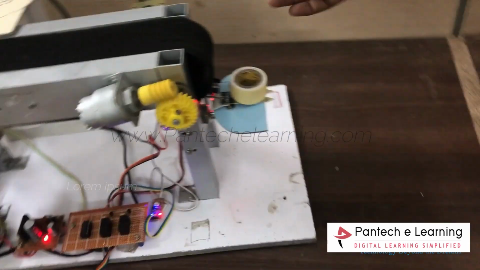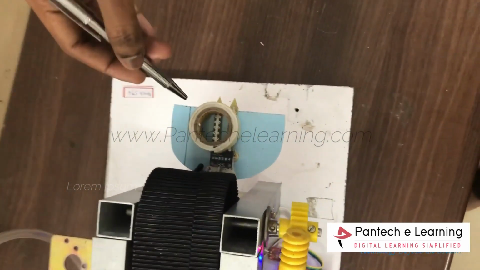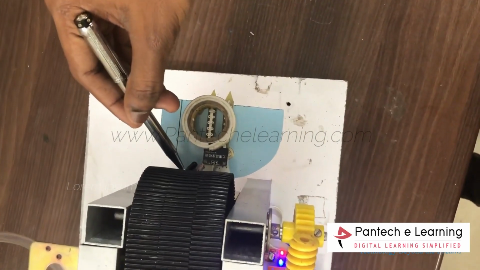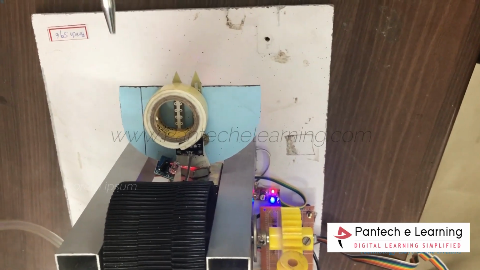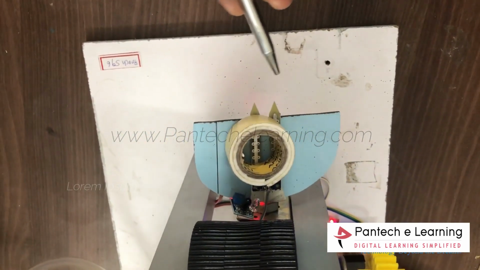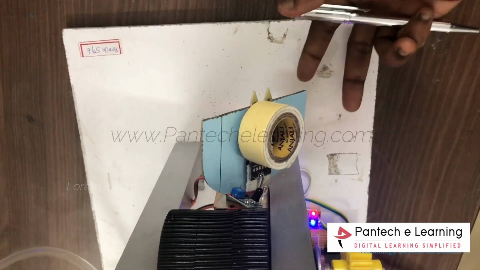After a while, I just placed this object here, after filling it into the conveyor. By using this IR sensor, it is recognized. Now it is checking whether this object is wet type or dry type. Now it is a wet type, so it is dropping that object in this.